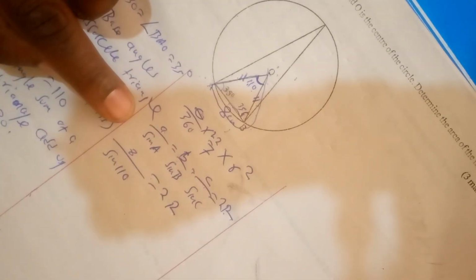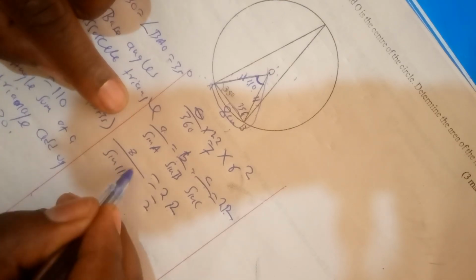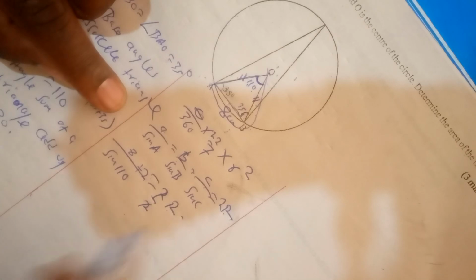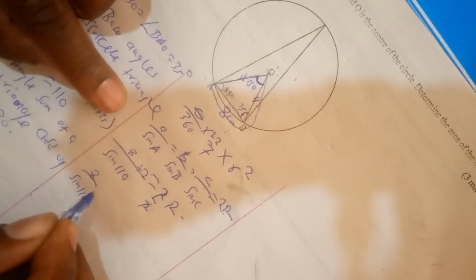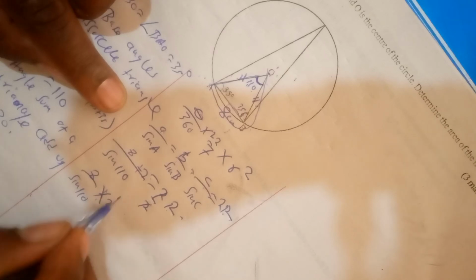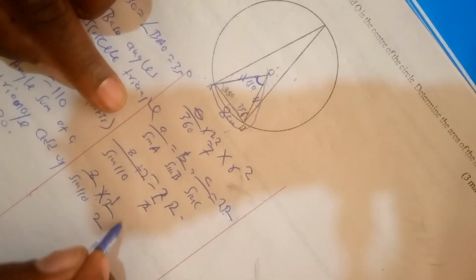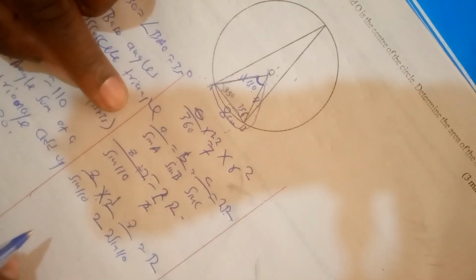So for me to get r, I divide by 2. So r would be 8 over sine 110 divided by 2, which means times 1 over 2, if you are very keen. So r will become 8 over 2 sine 110.